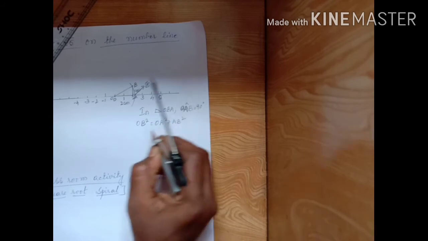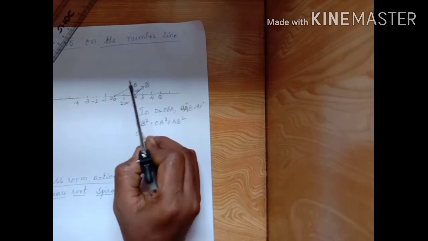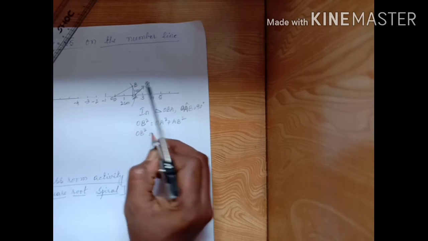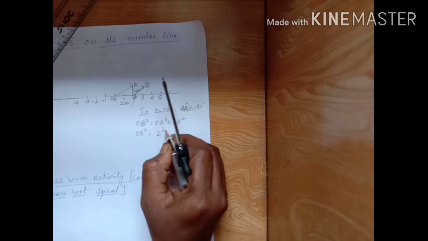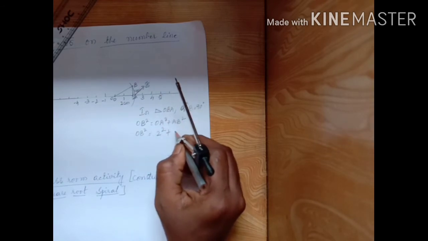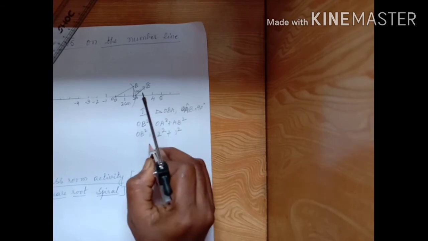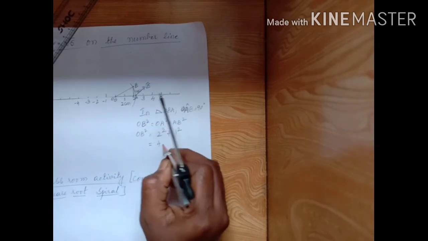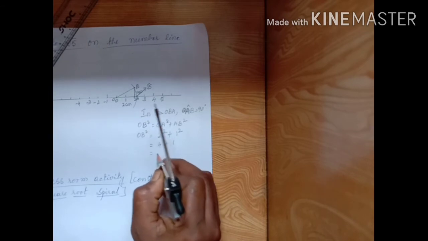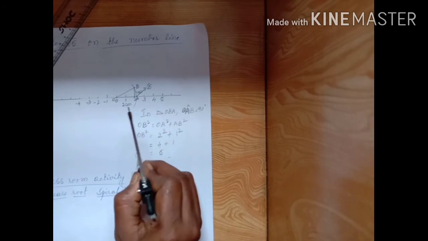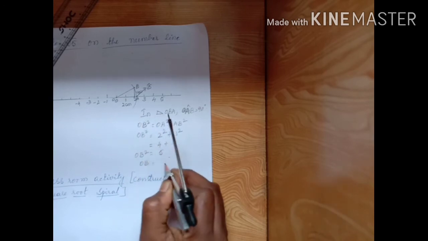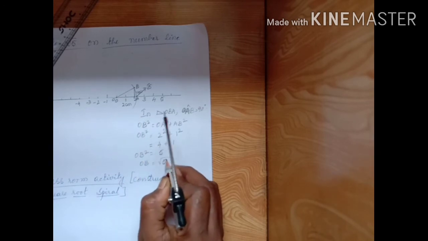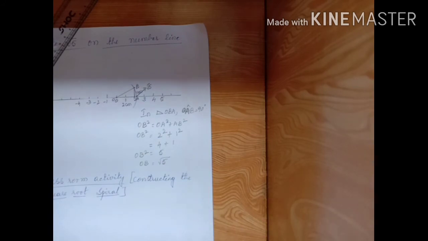Now OB square we have to find out. OB square is equal to OA square. How much have we measured? 2 centimeters, so 2 square, plus AB square. We have measured how much? 1 centimeter, so 1 square. That is equal to 2 2s are 4 plus 1 1s are 1, that is equal to 5. So OB square is how much we got here? 5. OB is equal to how much, children? Square root of 5.